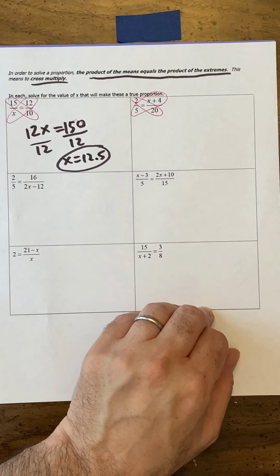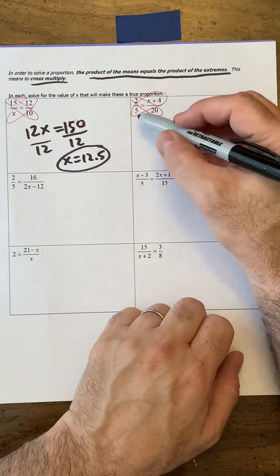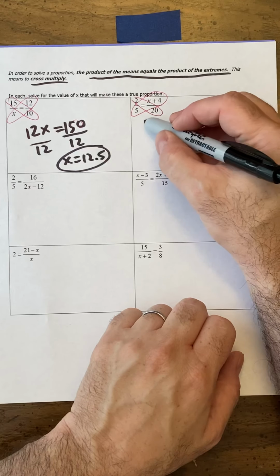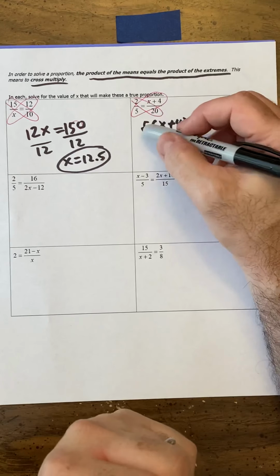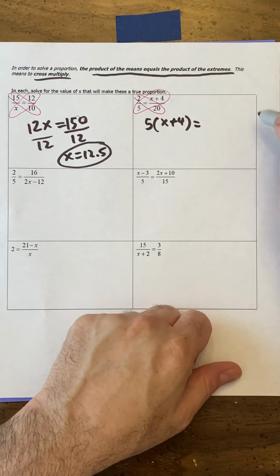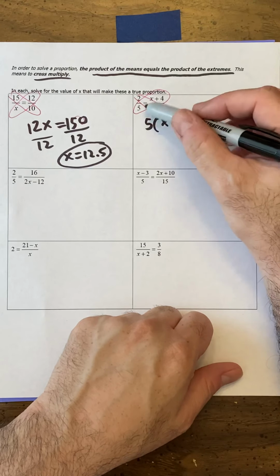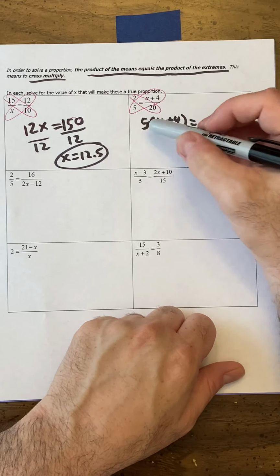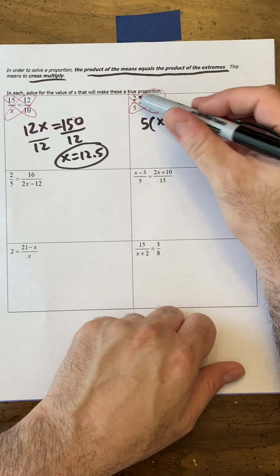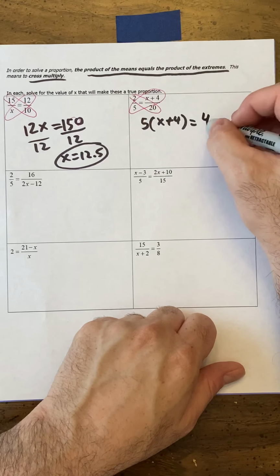This is what I very strongly recommend that you do. 5 times x plus 4, do 5 parentheses x plus 4. Rewrite the whole thing in a straight line in one equation where you haven't distributed yet. Because I know a lot of people will do 5x plus 4. That's not going to be correct. It's 5 parentheses x plus 4. The other side is easy. 2 times 20 is 40.